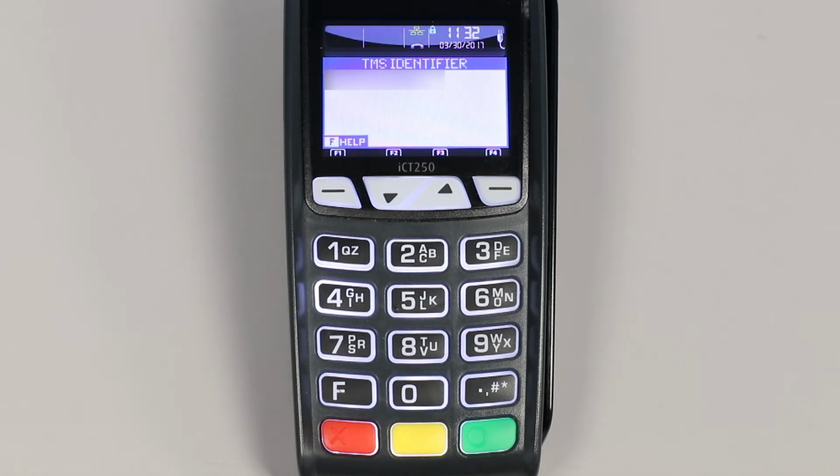If you have multiple terminals, please only use one download key per terminal. You should have received in the email multiple download keys if you have multiple machines. Please use a unique download key for each machine that you have. Once you've entered in the download file name, go ahead and select Enter by the green button. Make sure that Protect Download is off.